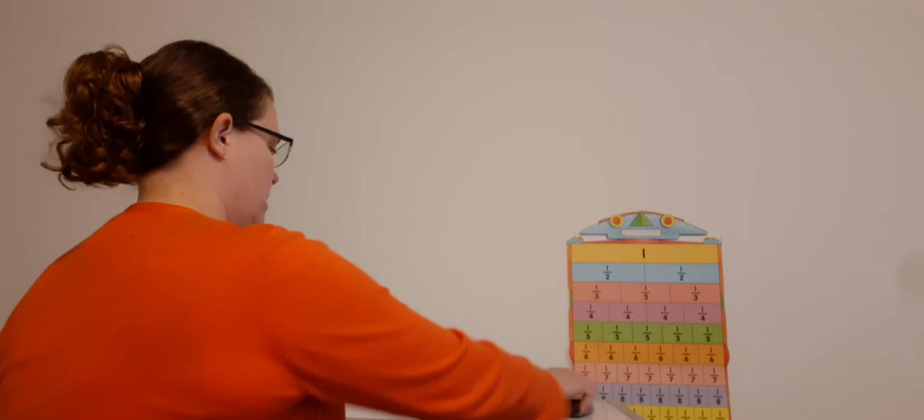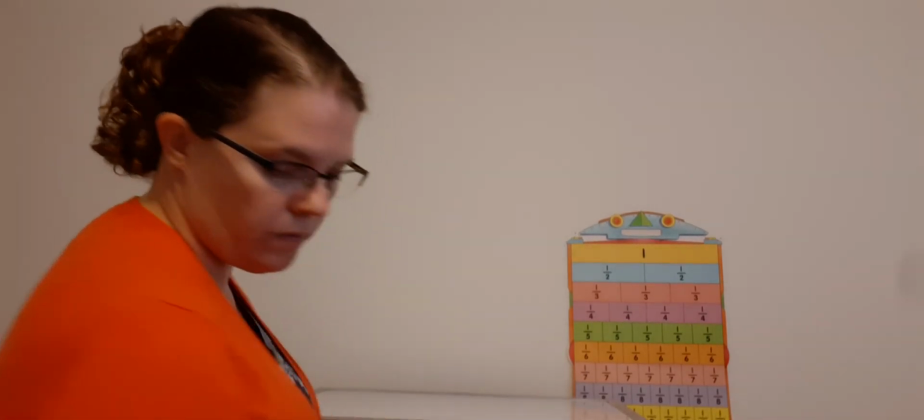Okay, number 10. Where'd my eraser go? Here it is. All right, so for number 10, name a fraction that is less than or greater than the given fraction. Draw to justify your answer. So number 10 wants a fraction less than 5/6.